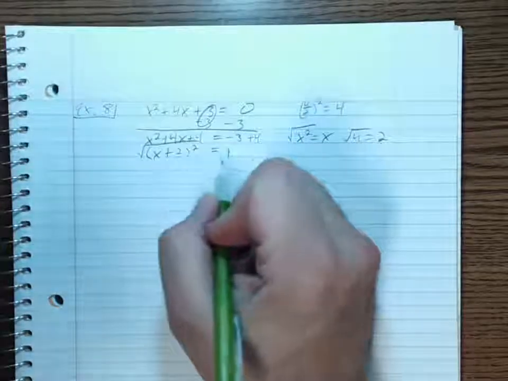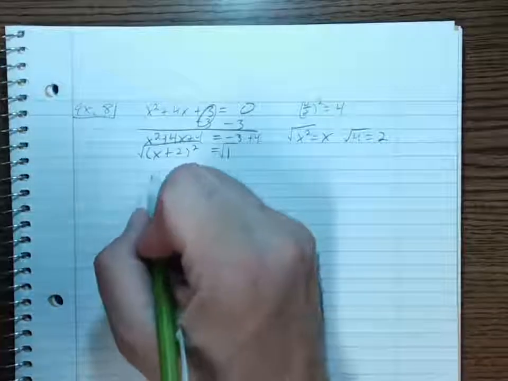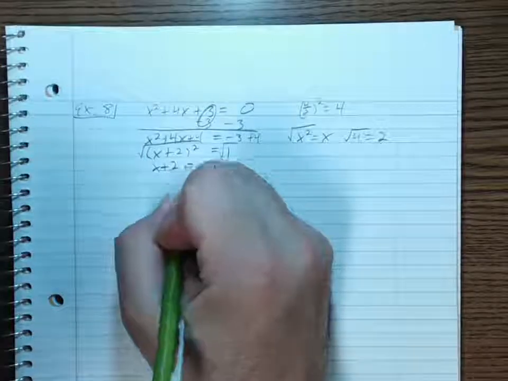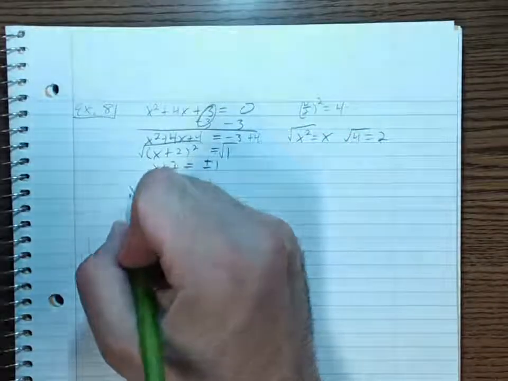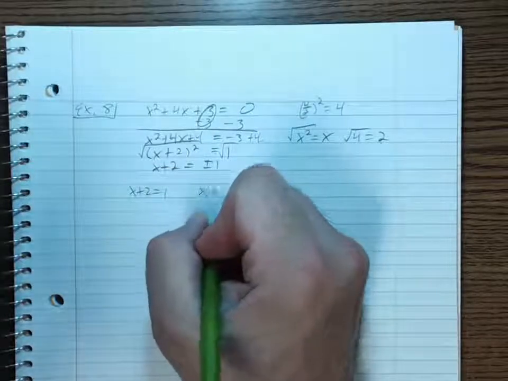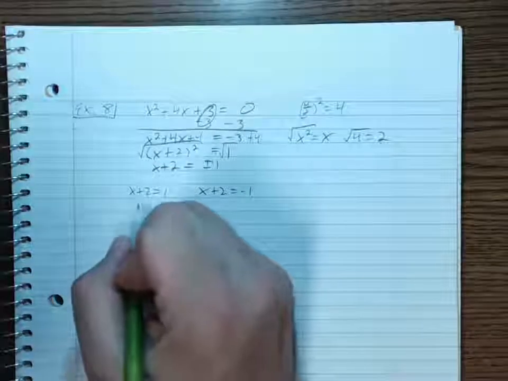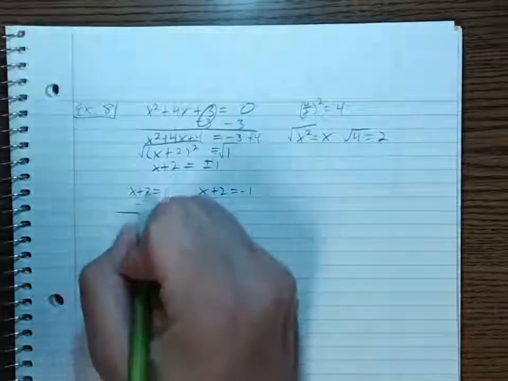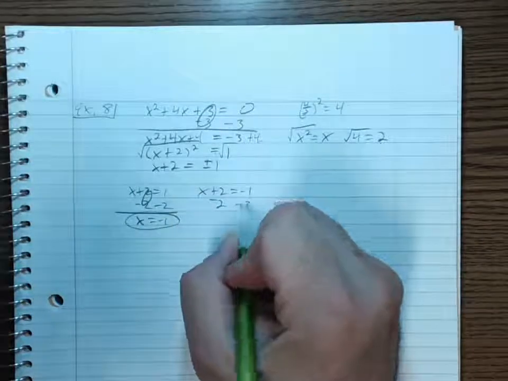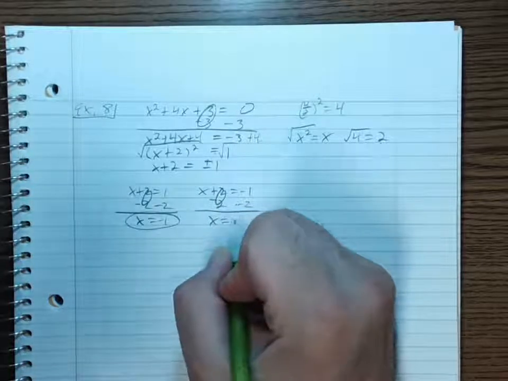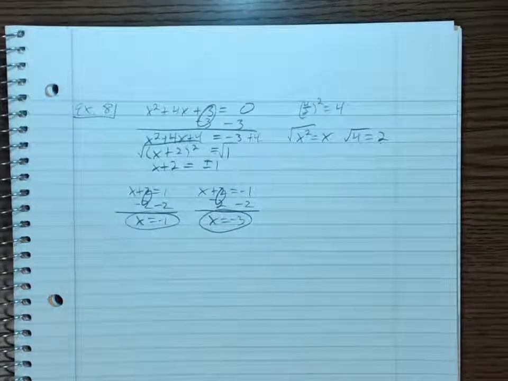I square root both sides. And I get x plus 2 equals plus or minus 1. So I've got x plus 2 equals 1 and x plus 2 equals negative 1. Let's solve both of these by subtracting 2. I get x equals negative 1 here. Subtract over here. I get x equals negative 3, and I'm done.